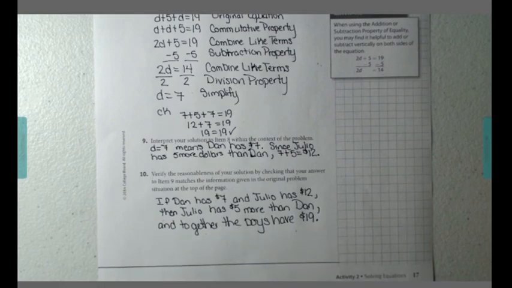Now on to the last debriefing question for this section. Good luck.